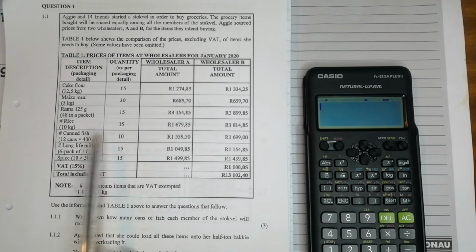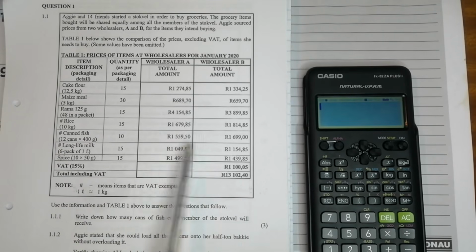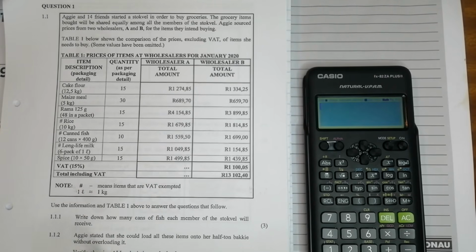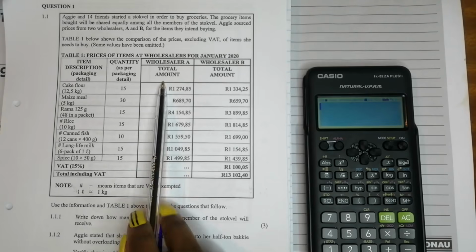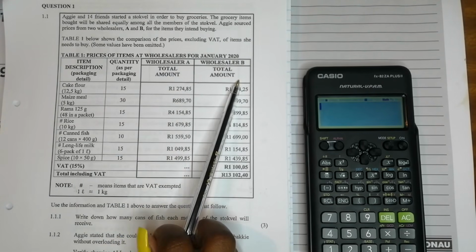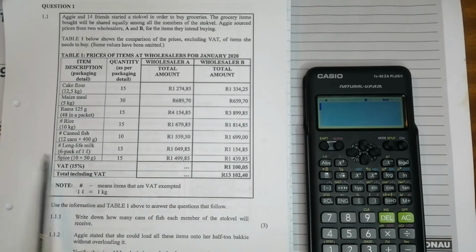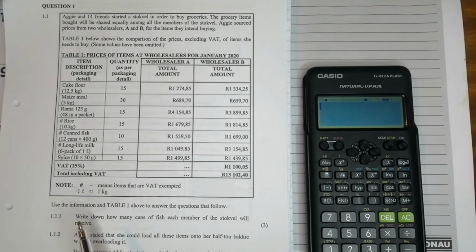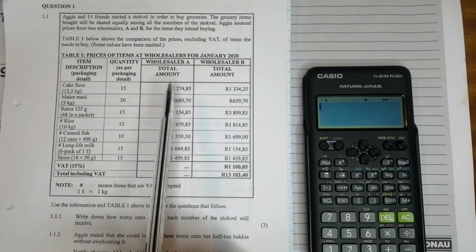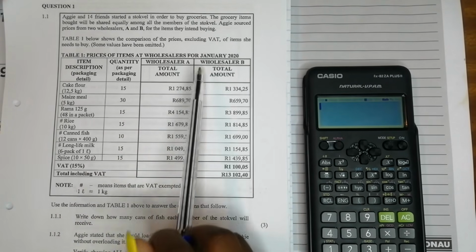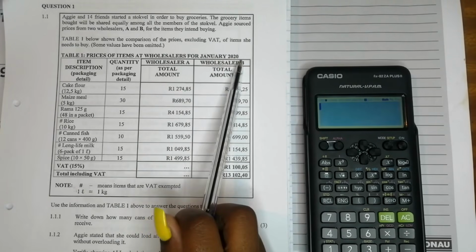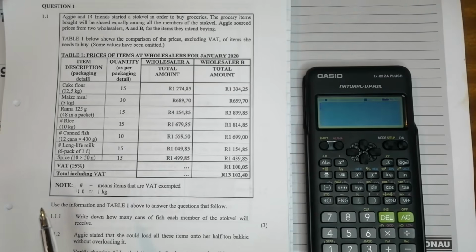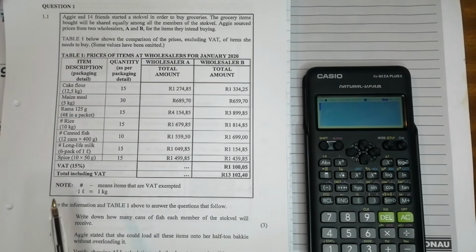This table basically shows a comparison of the prices between 2 wholesalers, being wholesaler A and wholesaler B. We are told that these prices haven't included the VAT. So VAT has been excluded. This table also shows the prices of the items at the wholesalers for the month of January 2020. So let us have a look at this table.